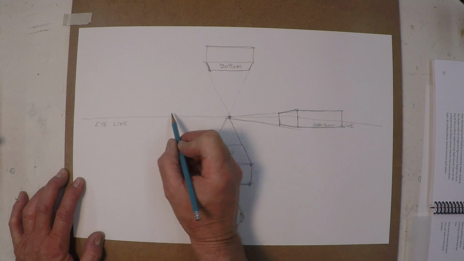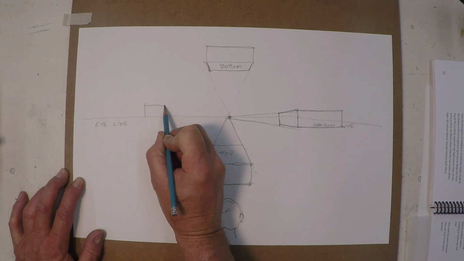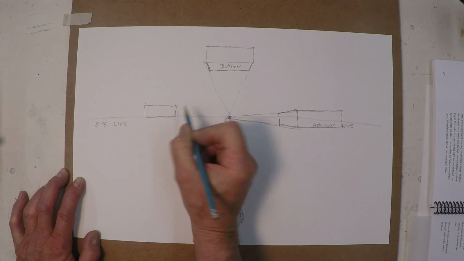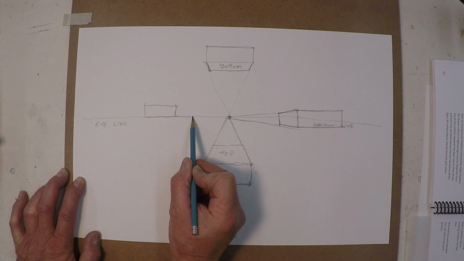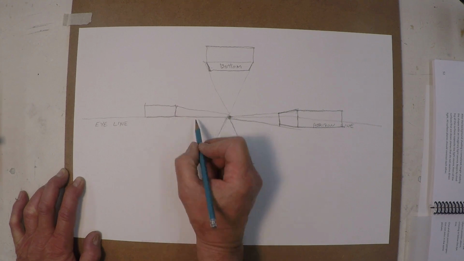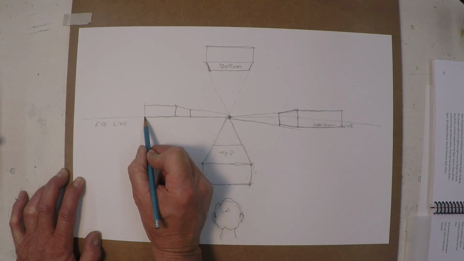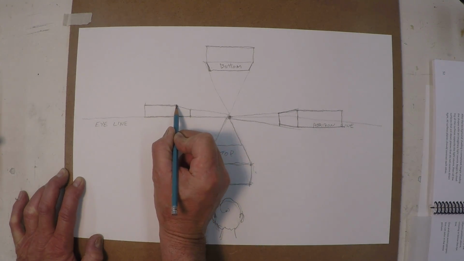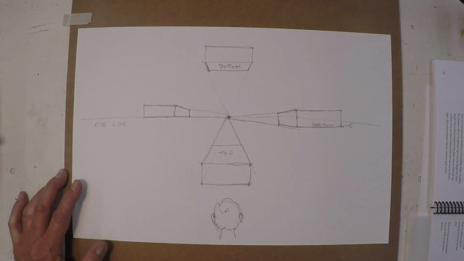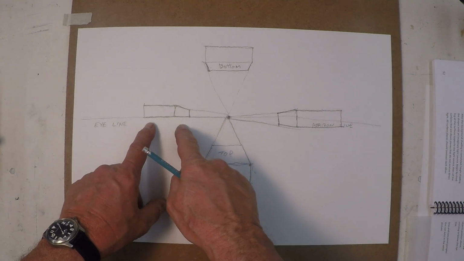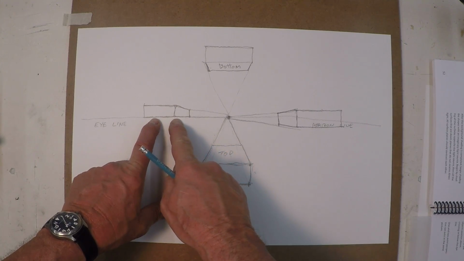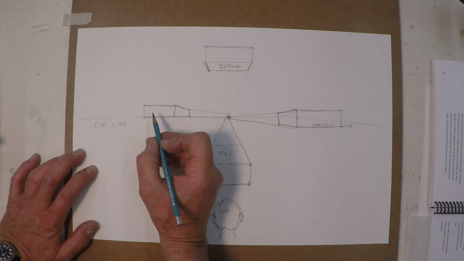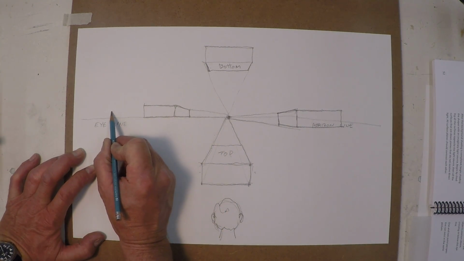We say, what if I put it right on the line? I'll put this one right on the line. It's now above the eye line, okay? But you still have to take these corners to the vanishing point. So now what happened is the bottom is a complete straight line. See that? And only the top has an angled receding line going to the vanishing point. So if it's on the line or anywhere on it or across it, you will not see the top or the bottom.